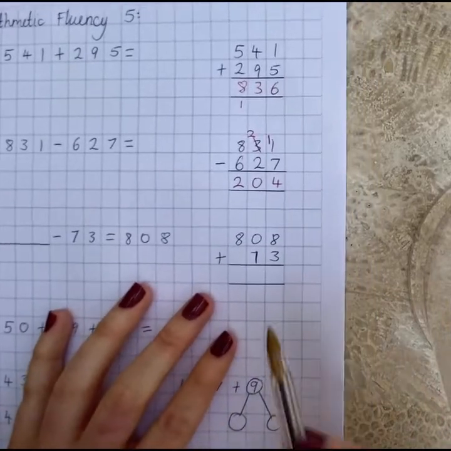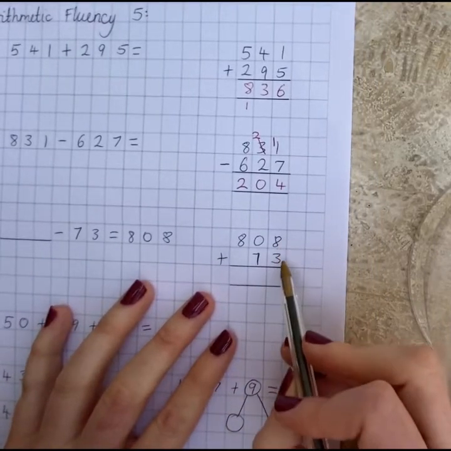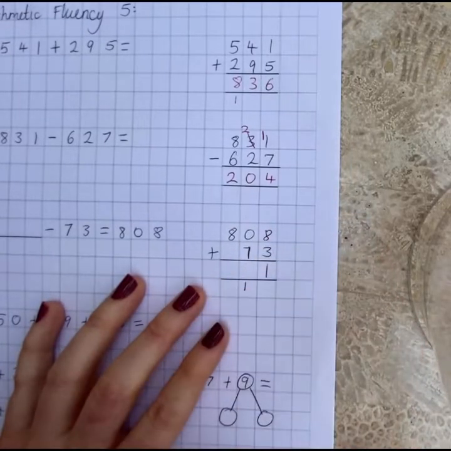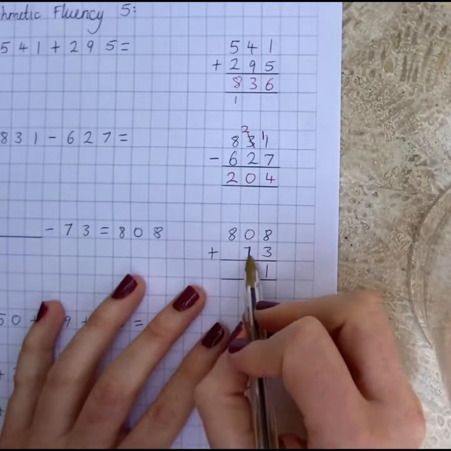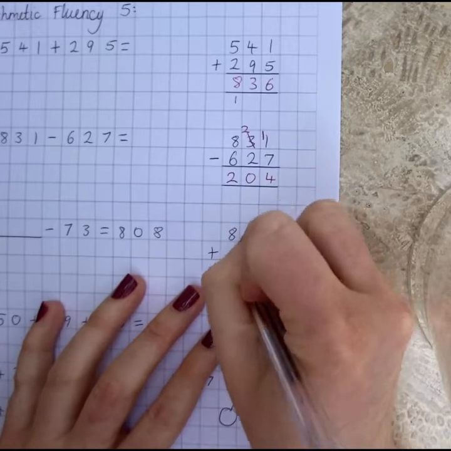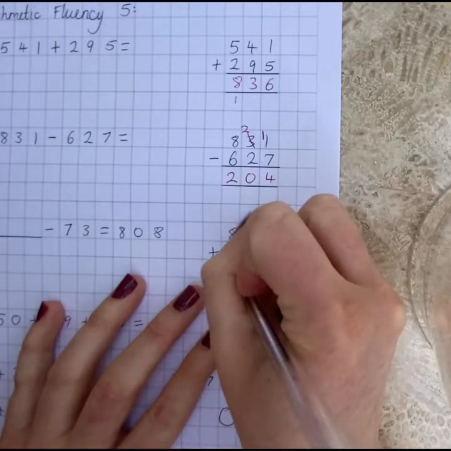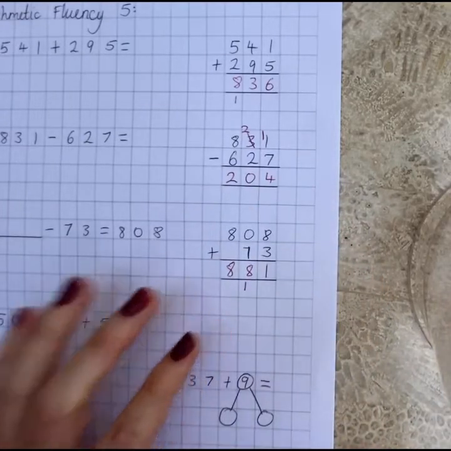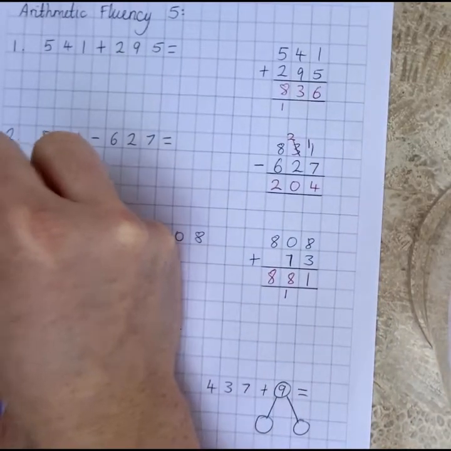Let's use column method here. 8 add 3, that's 11, so we'll put 1 into the tens and 1 in the ones. 0 add 7, add 1 more is 8, and then the 800s, 881, so I'll write that here.